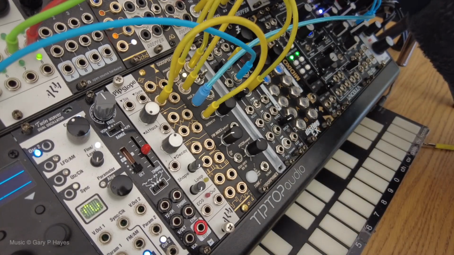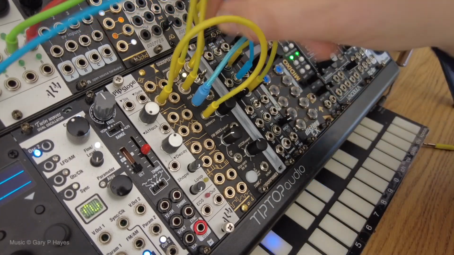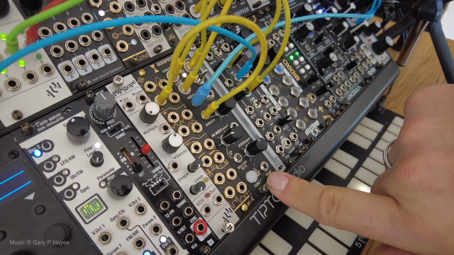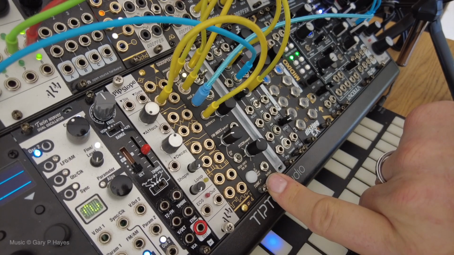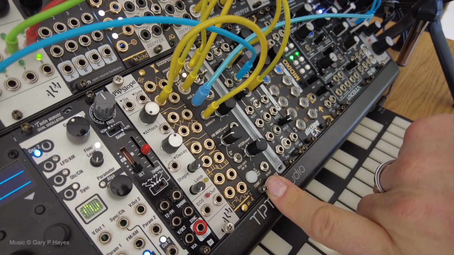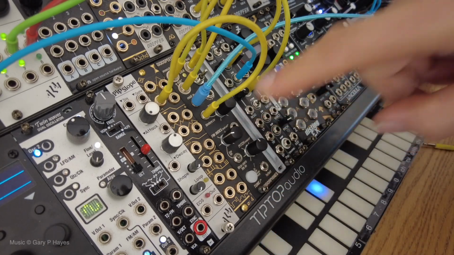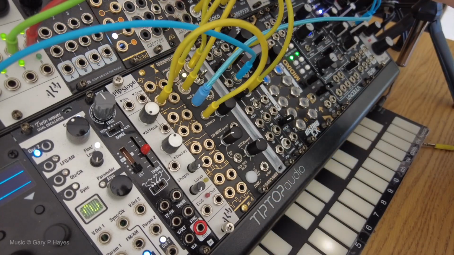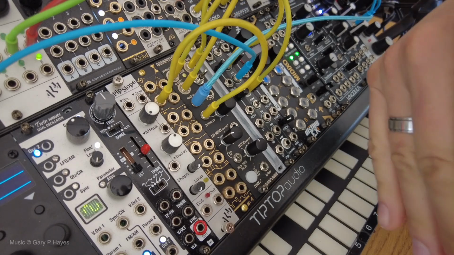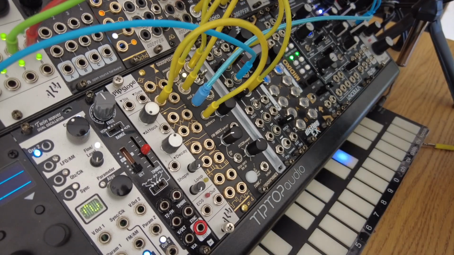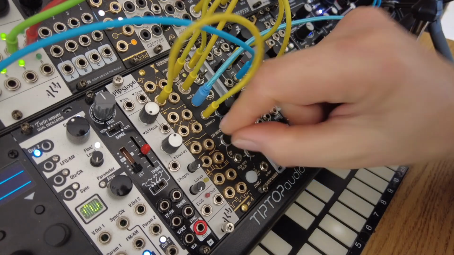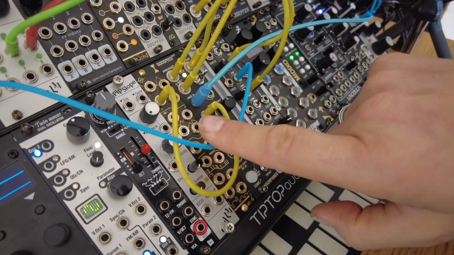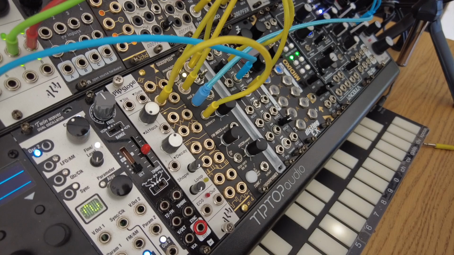The whole point of this demo is just to show how one 6 HP module can provide you with a lot of variation in sounds and the ability to mix in different aspects from very soft tones to sub bass tones and then to more screechy, crazy tones. So it should be fun using this, and hope you found that useful.